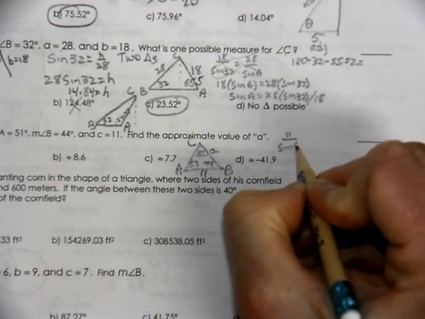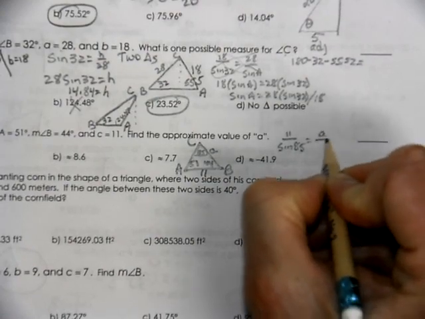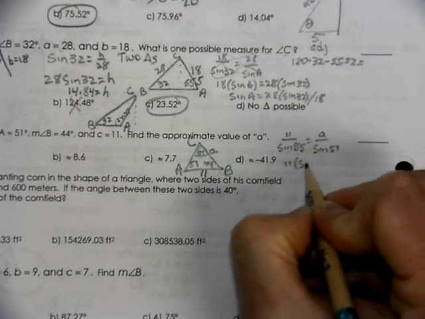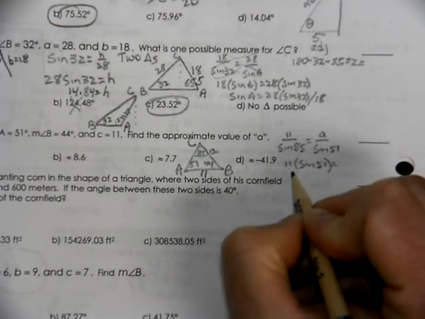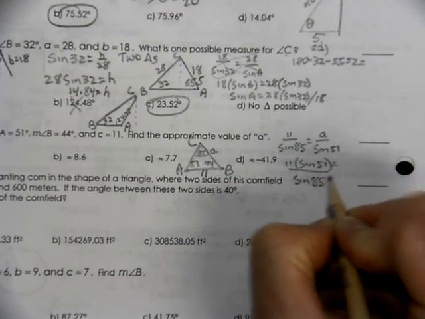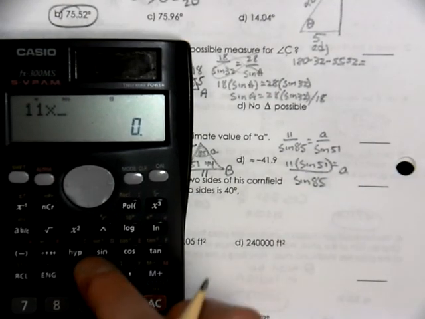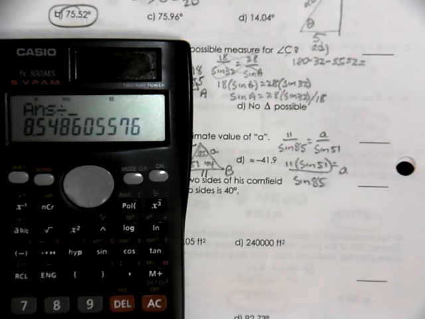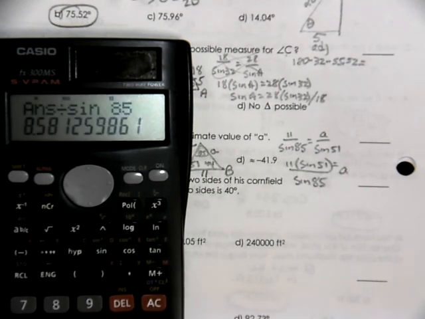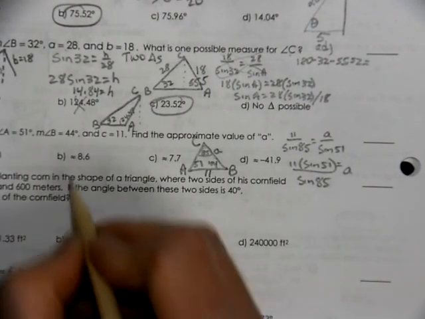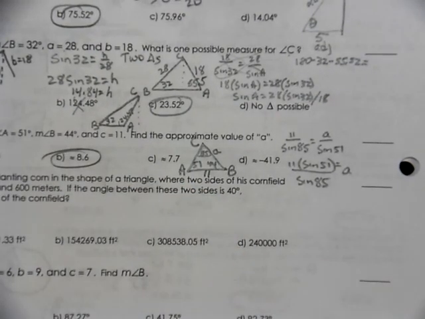11 over the sine of 85 equals A over the sine of 51. So 11 times the sine of 51 divided by the sine of 85 equals A. 11 times the sine of 51 divided by the sine of 85. Be sure you're in degree mode. So this side has to be 8.58. 8.58 rounds to 8.6.